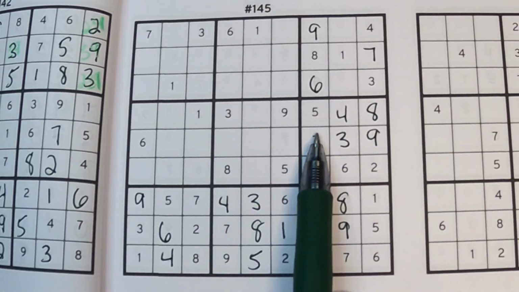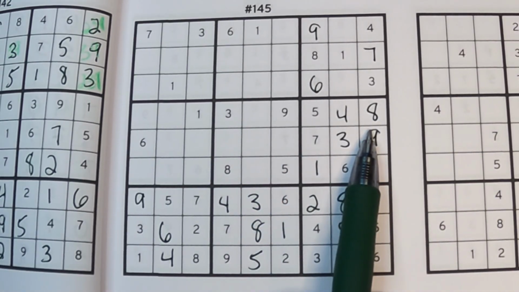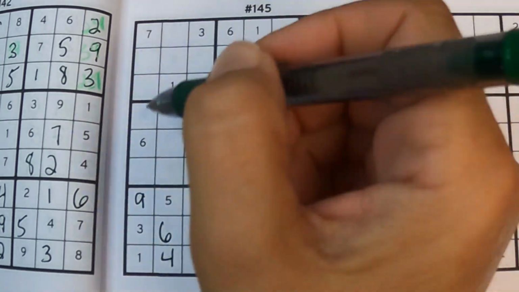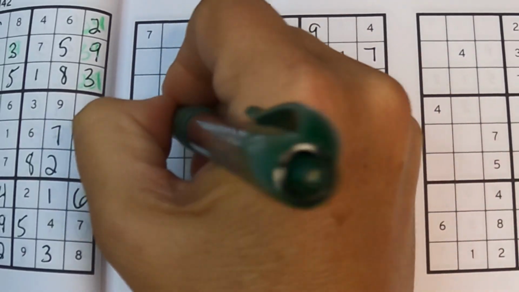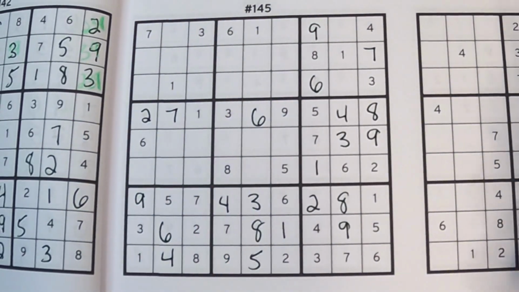For this row, we're missing 2, 6, and 7. We've got 6 and 7 here, so this is our 2. That 6 makes this our 7, 6.